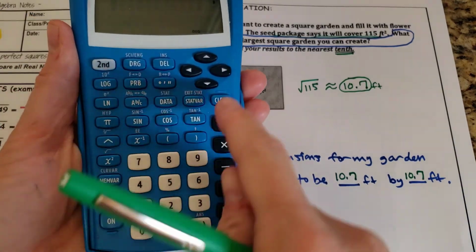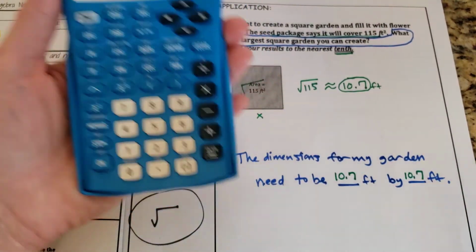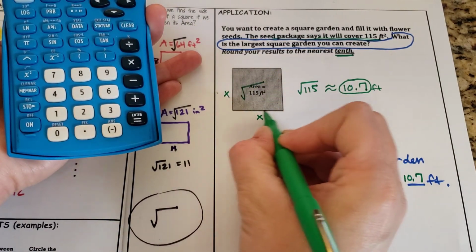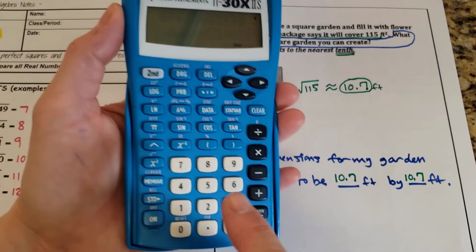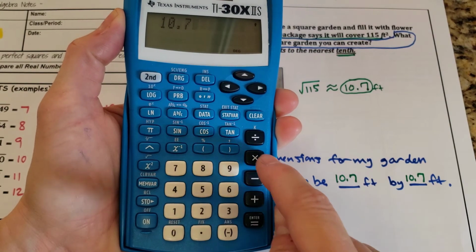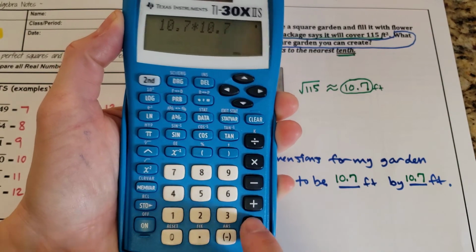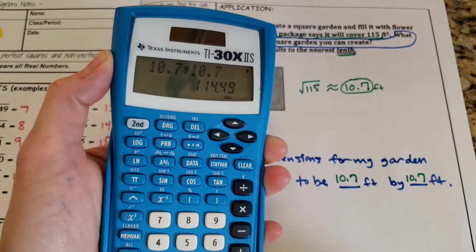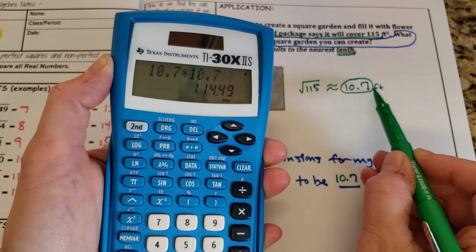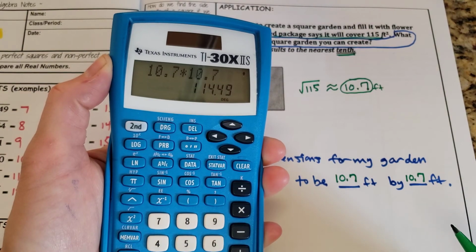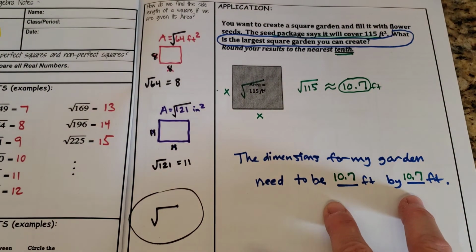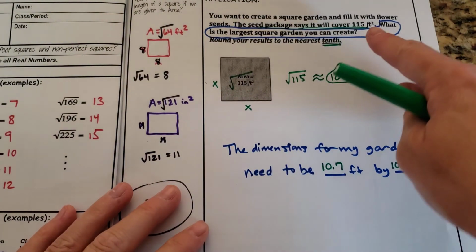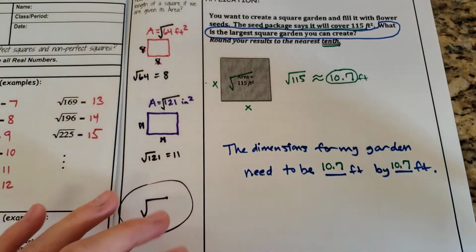Now let's just check that. Now remember, we round it. So if I say that this is about 10.7 feet on this side and this is 10.7 feet on this side, we're going to get really close to 115. 10.7 times 10.7, length times width. Look at how close we got to 115. Remember, it's not going to be exact because we rounded this value, but it's really, really close. So I could have a 10.7 foot garden by 10.7 feet, and then that's going to be able to have all of my seed package in there.